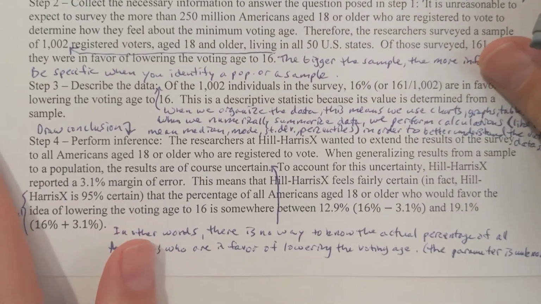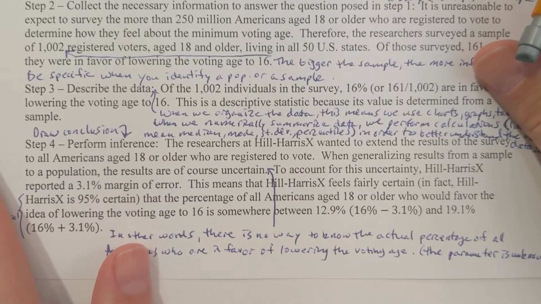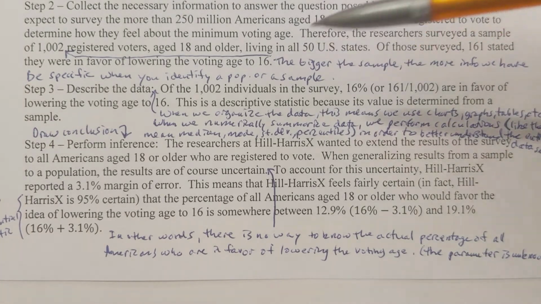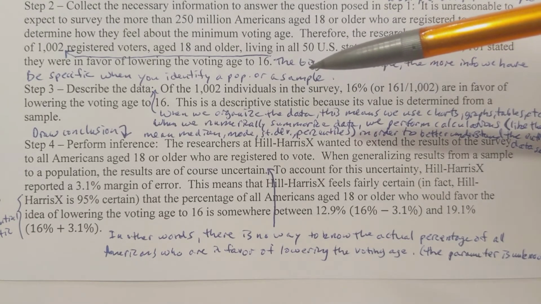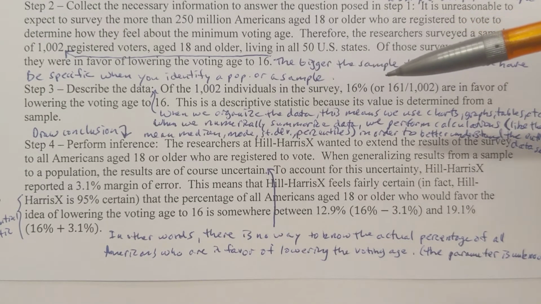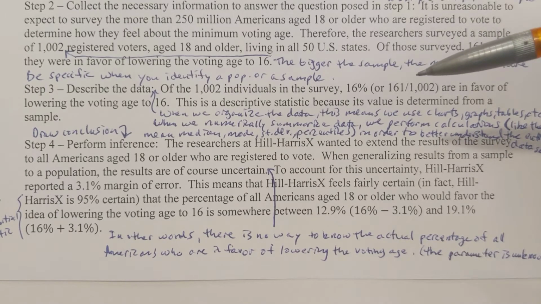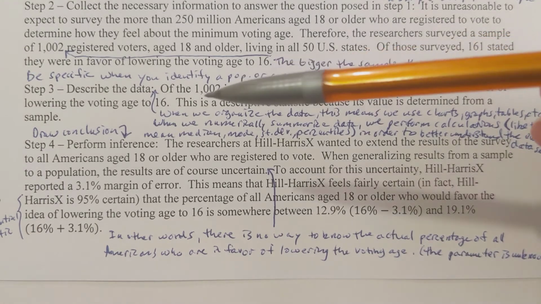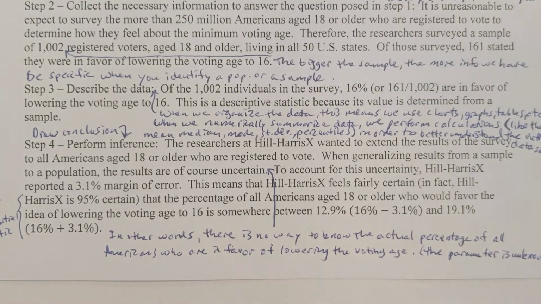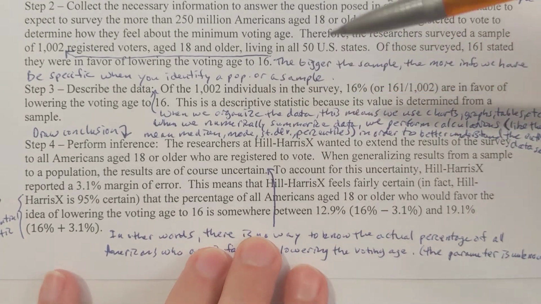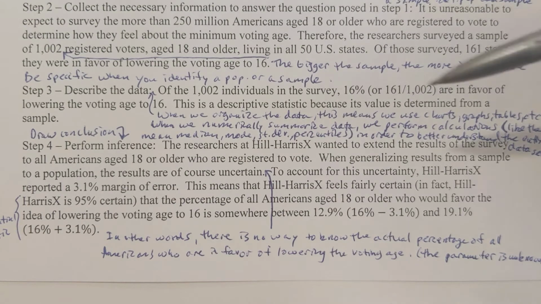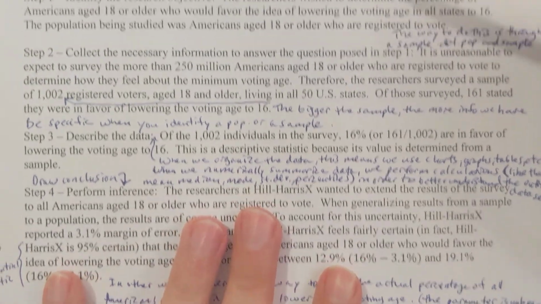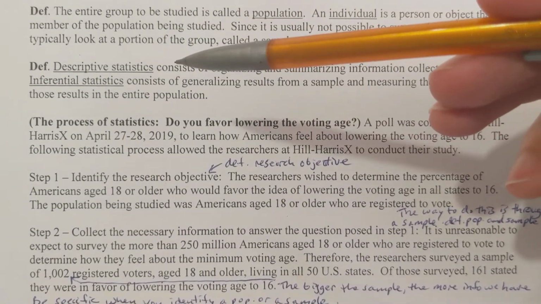So step 3, after you've got your sample, you want to describe the data, okay? Describe the sample. Of the 1,002 individuals in the survey, 16%, or 161 out of 1,002, were found to be in favor of lowering the voting age to 16. Now, that statement that I just read there would be an example of a descriptive statistic because its value is determined from the sample. Okay, and so that's one more definition here.